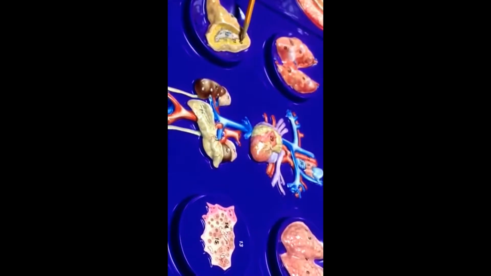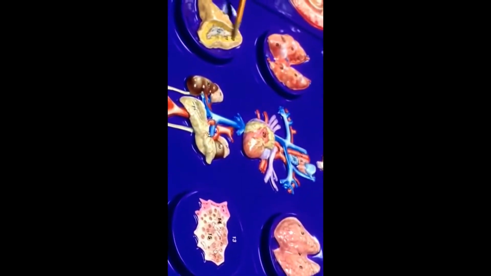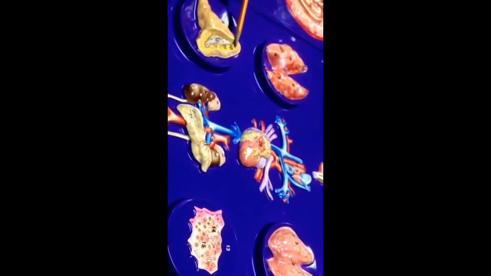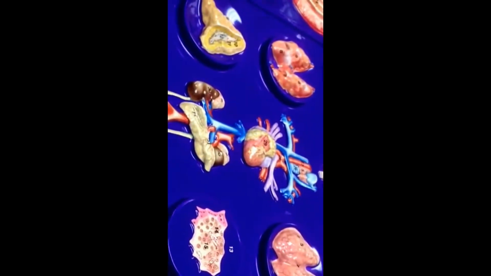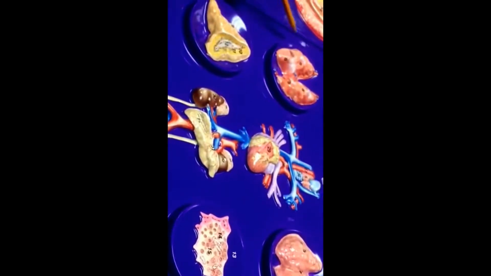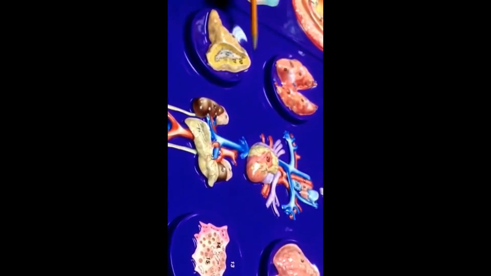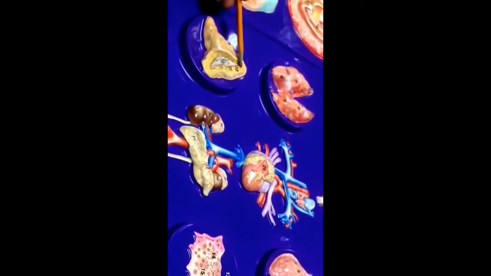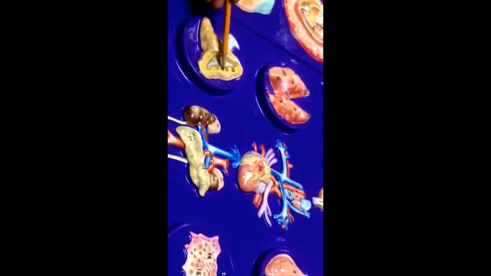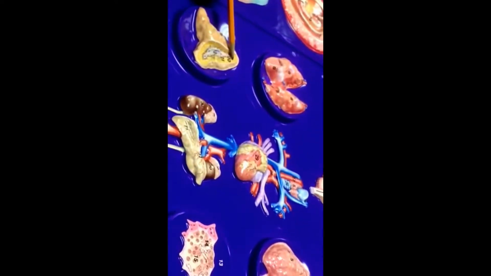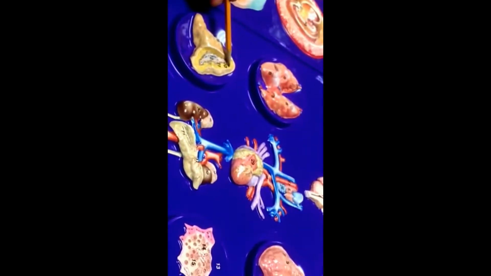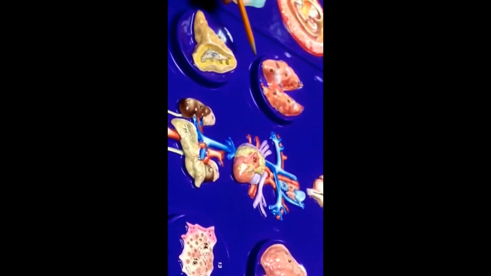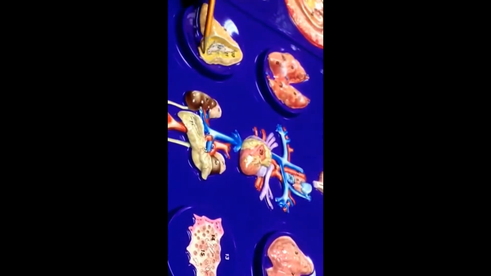And name 3 hormones from the cortex out here. Name the major stress hormone from the cortex. Cortisol. Some people refer to it as the long-term stress hormone of the body.